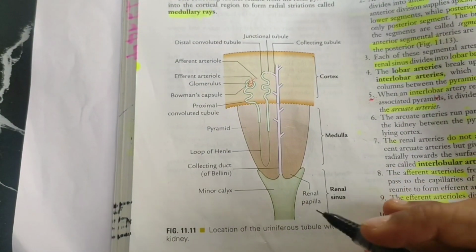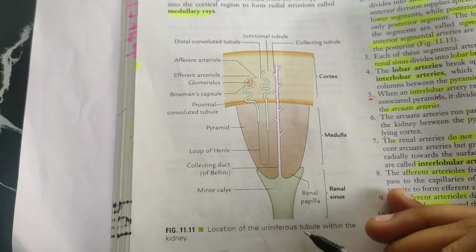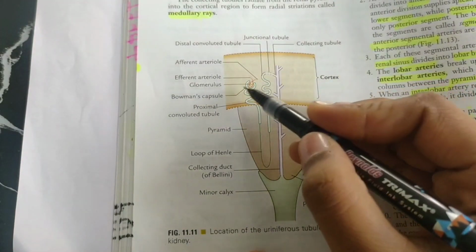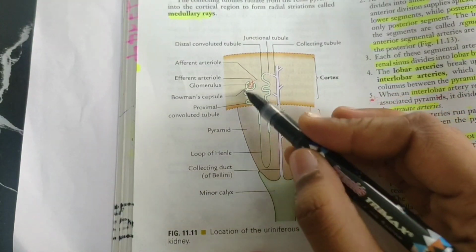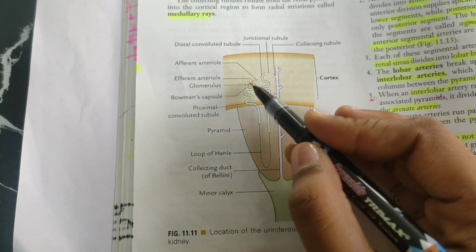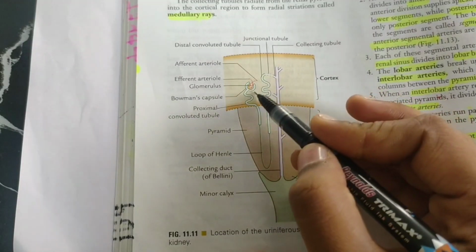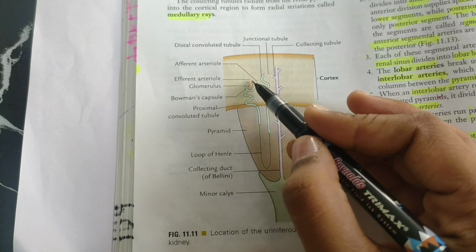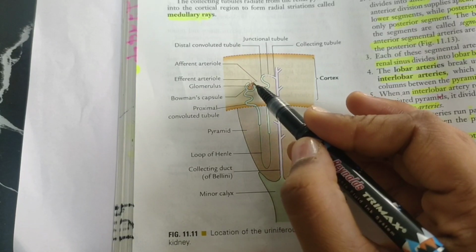And this is how the urine is filtered and then formed. Uriniferous tubules. This is each structure of the kidney. That is, nephron is a structural and functional unit of the kidney. This is a nephron. This is a Bowman's capsule, and this is afferent, and this is efferent.